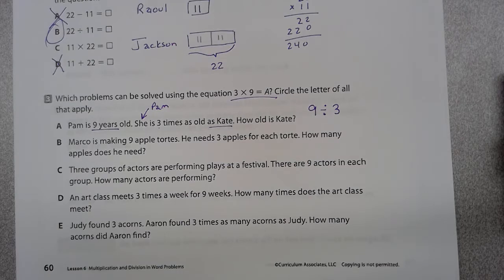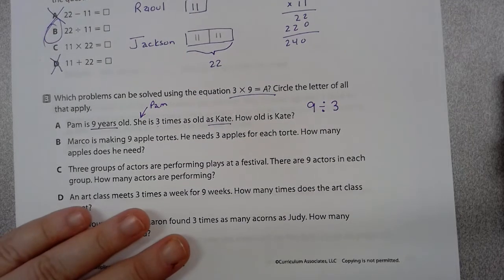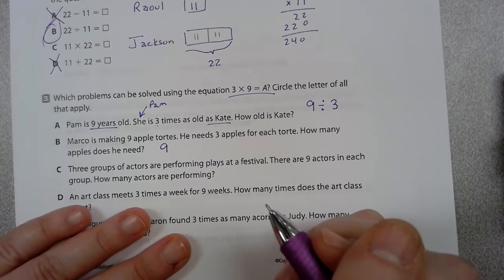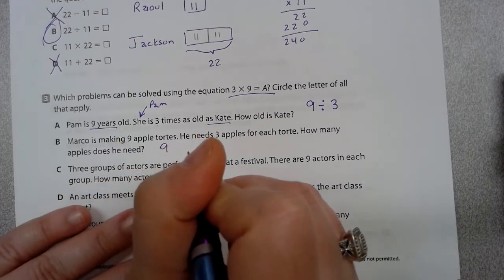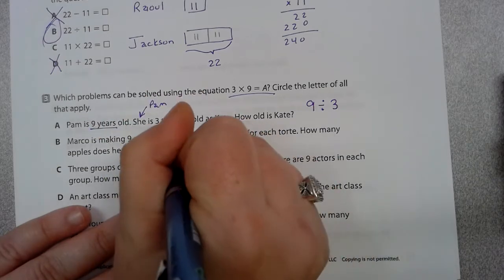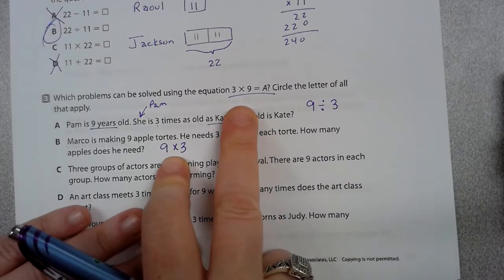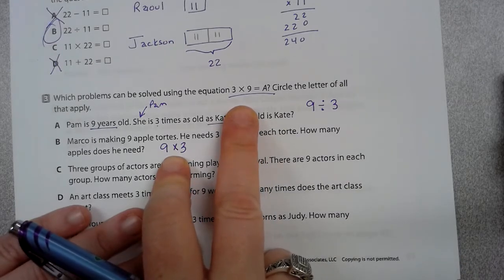All right, Marco is making 9 apple torts. He needs 3 apples for each tort. How many apples does he need? All right, so if Marco is making 9 torts and each tort needs 3 apples, 9 torts, each tort has 3 apples. So does that match? Well, it's in reverse, but yeah, that's good.